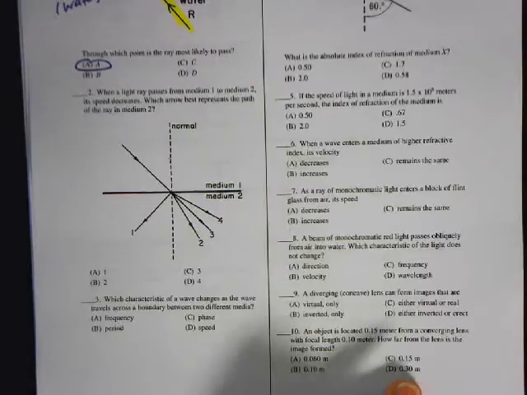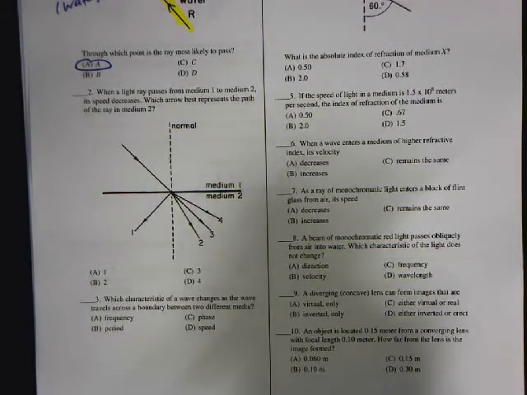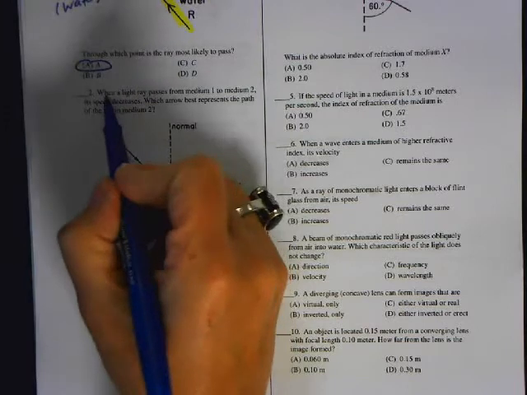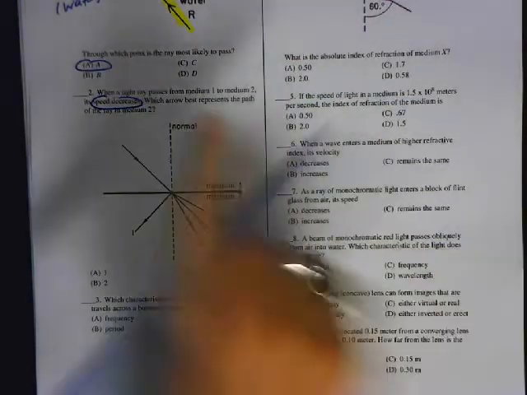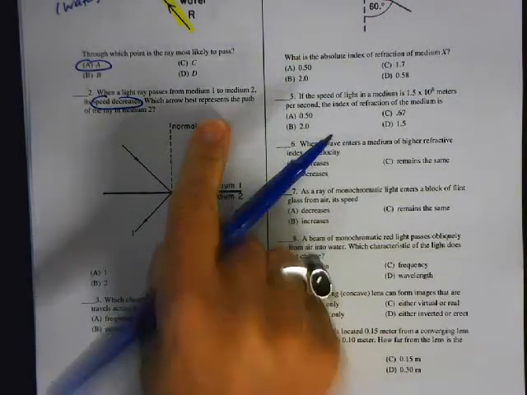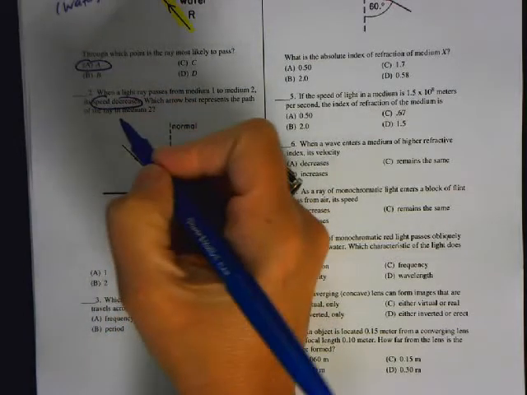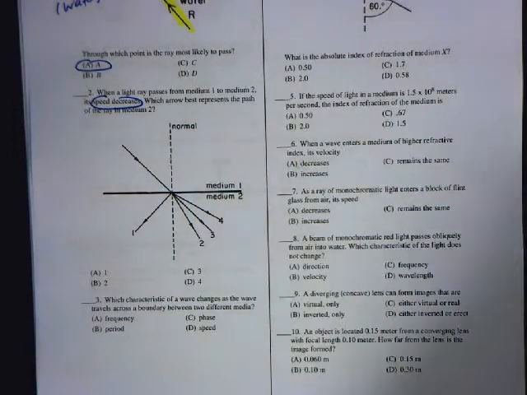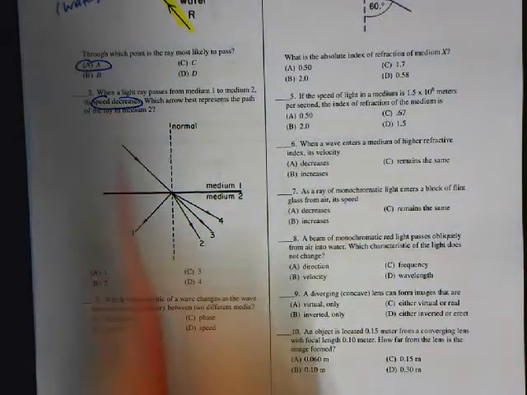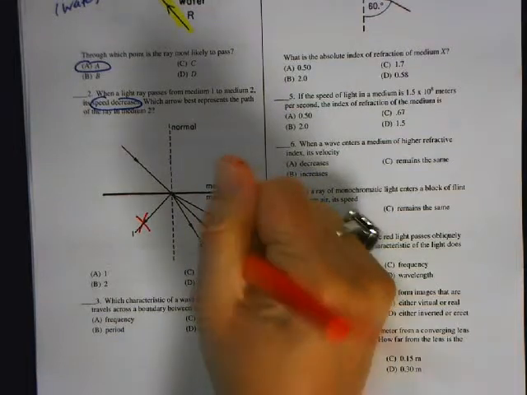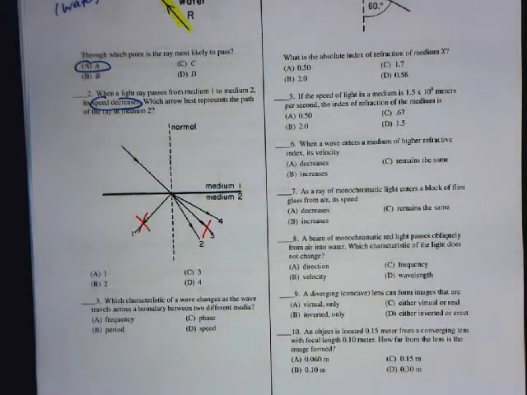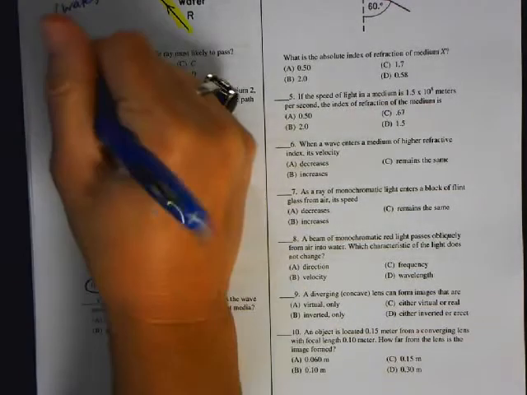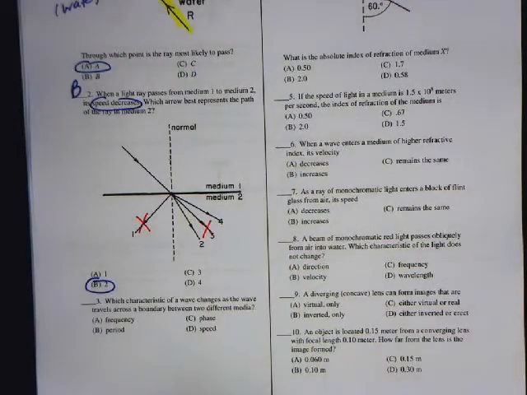All right, number 2. When a light ray passes from medium 1 to medium 2, its speed decreases. Which arrow best represents the path in medium 2? So because the speed decreases, then it's going to bend towards the normal. So again, I can eliminate the totally wrong choices. Like this is totally wrong and this is totally wrong. So it's either bending towards or away. So the answer is going to be 2B.